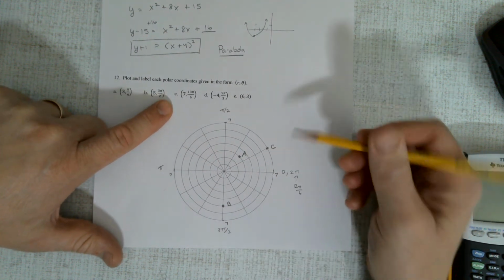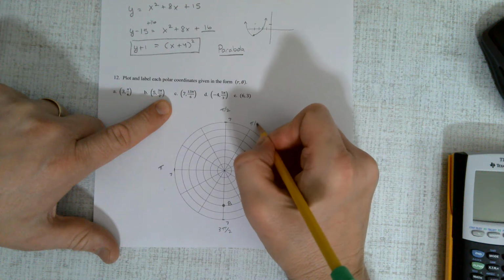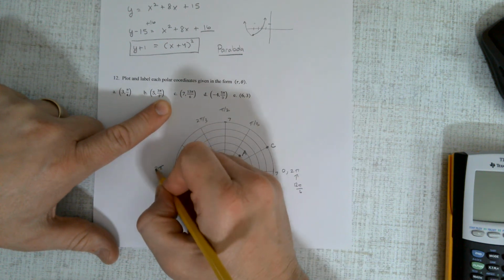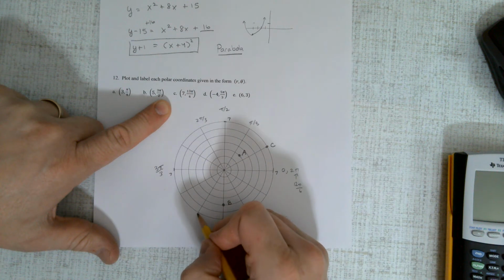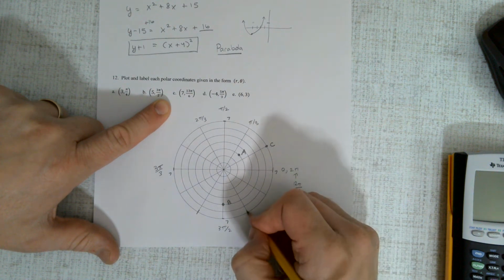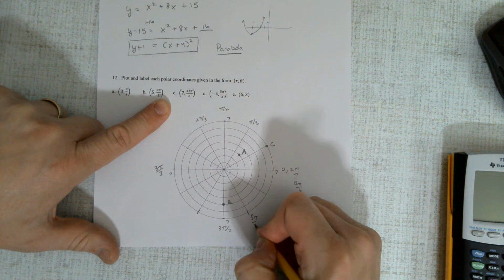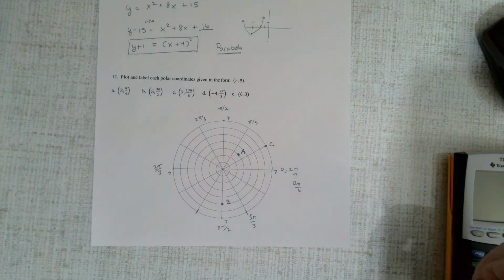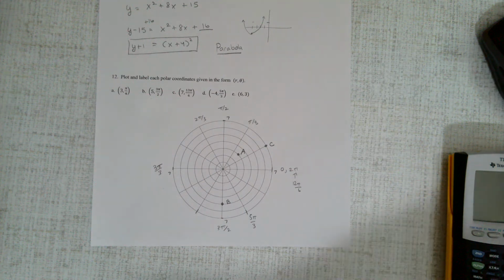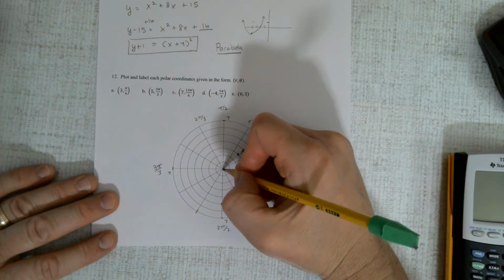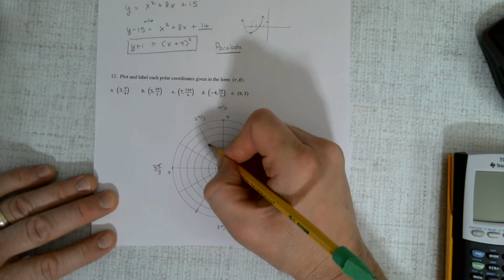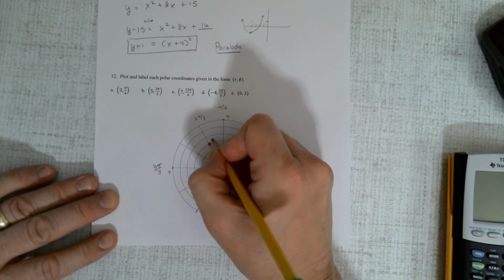5 pi over 3. Do you remember from the unit circle? This is pi over 3. 2 pi over 3. 3 pi over 3. 4 pi over 3. 5 pi over 3. But watch the distance here. The distance is not 4, but negative 4. So I'm not going towards it, I'm going backwards. 1, 2, 3, 4 right there, and that's D.